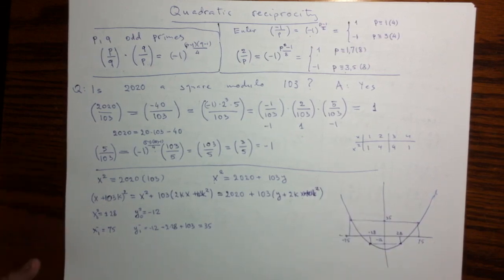Well, that's one practical application of knowing if something is a square modulo prime or not.